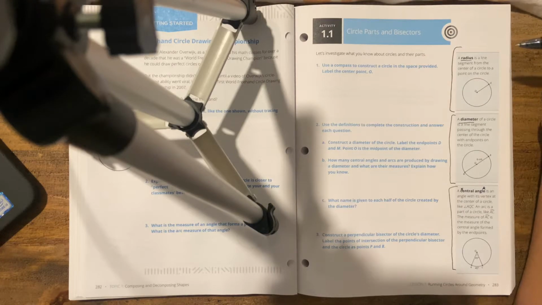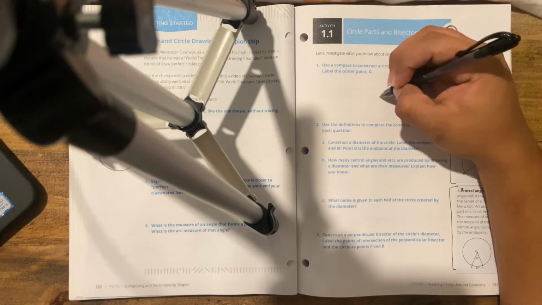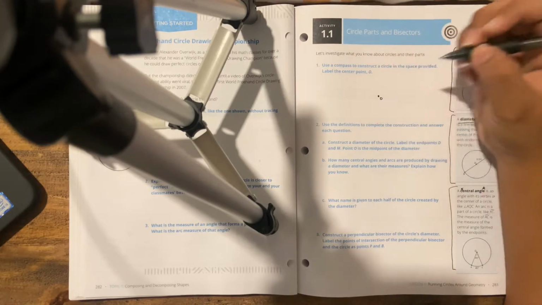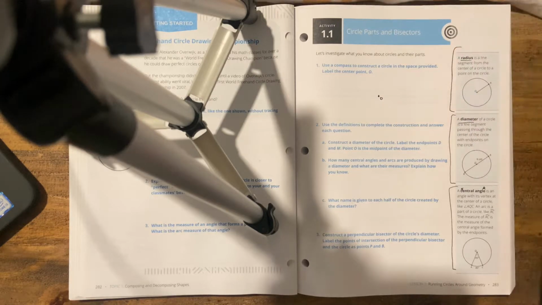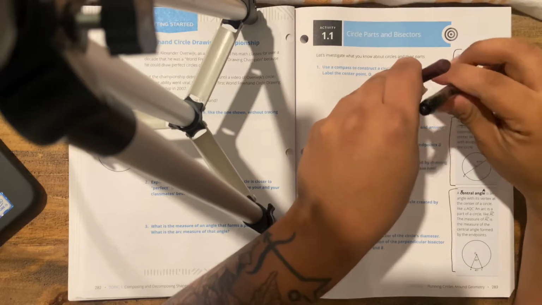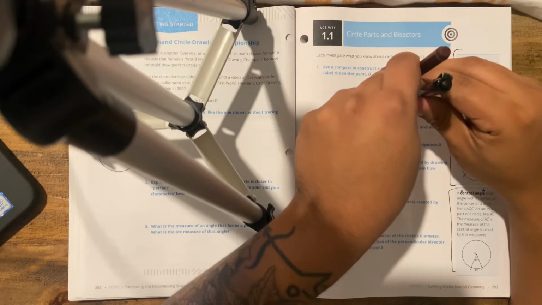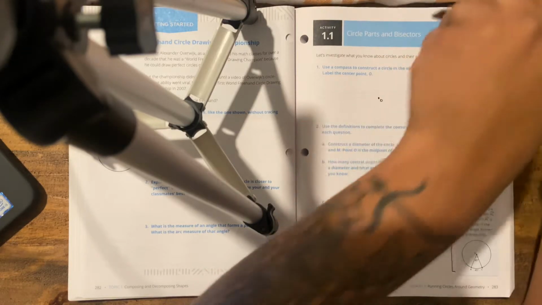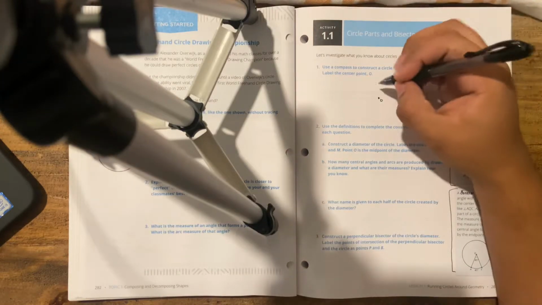Using a compass, construct a circle in the space provided and label the center point O. So we have a center point O. If you had a compass, just like I don't have on myself, of course you would put the metal piece in the middle, use your compass to a certain measure, and then go around as you would.